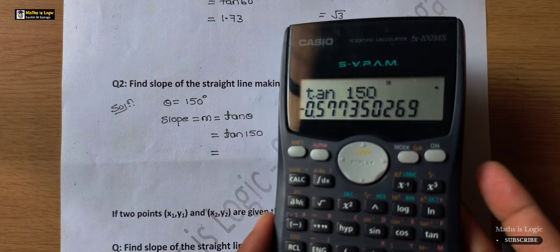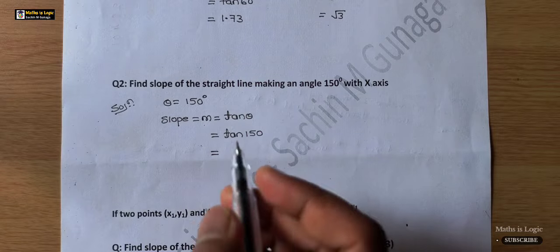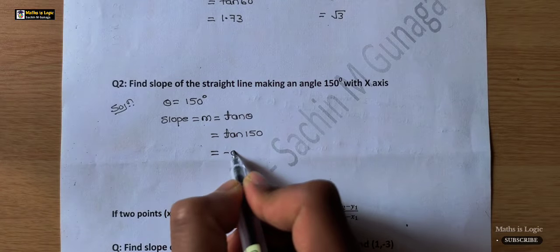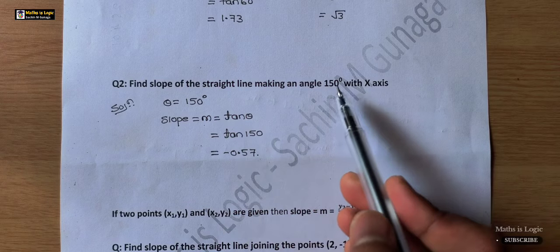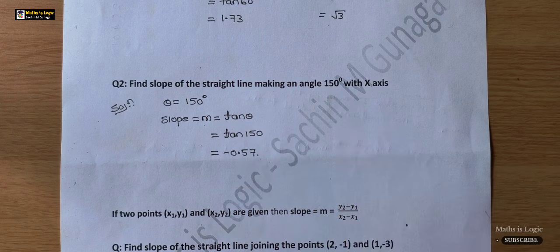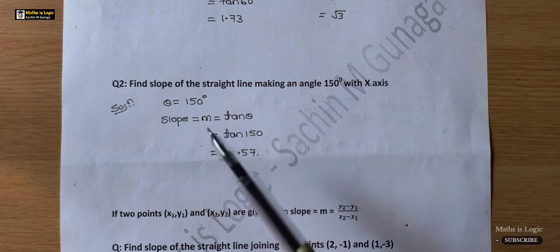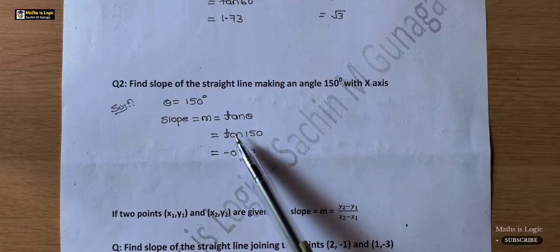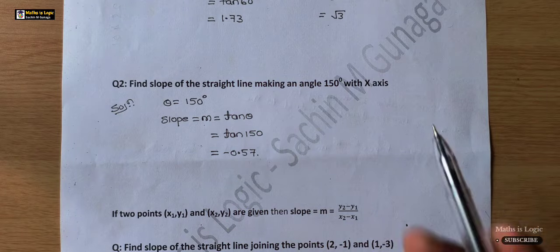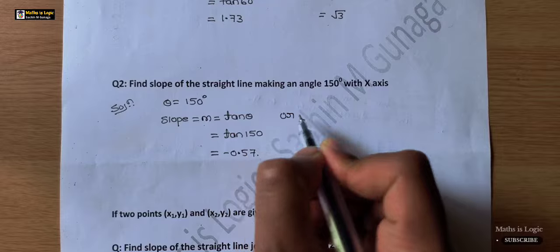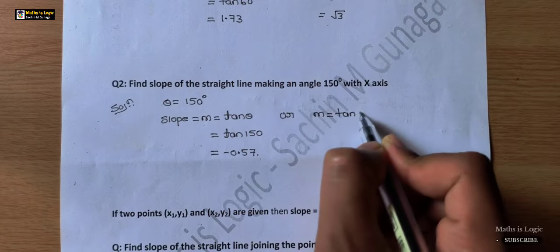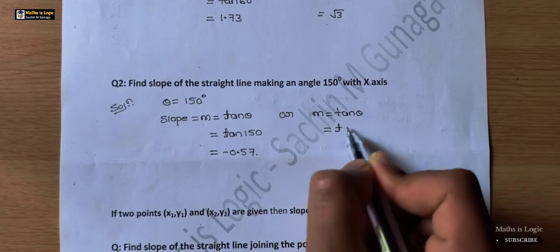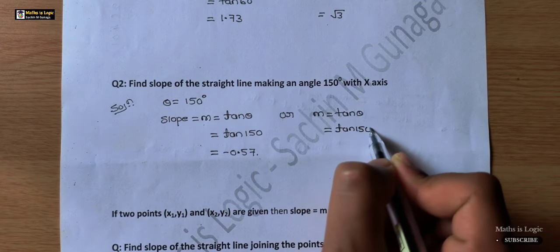Minus 0.57, minus 0.57. So this is the slope value when angle how much it is given? 150 degree. Otherwise you can solve this by using allied angle also, or m is equals to tan theta, so which is equals to tan 150 degree.